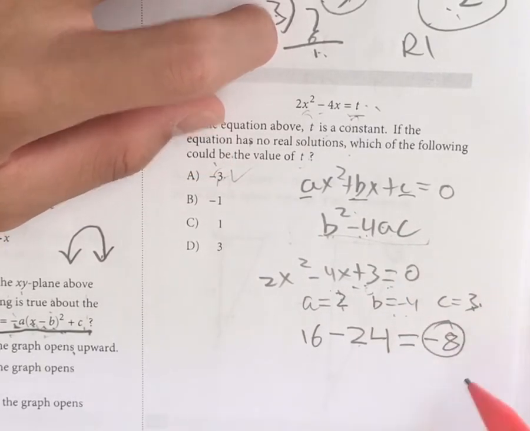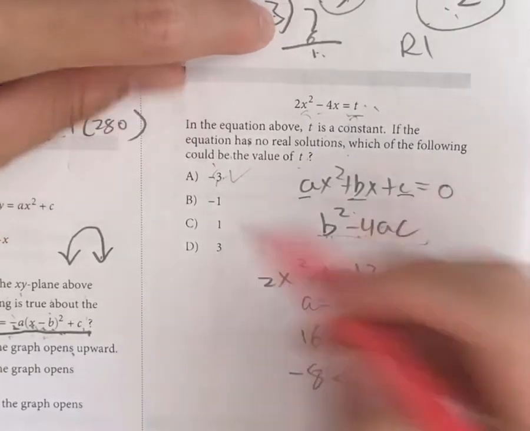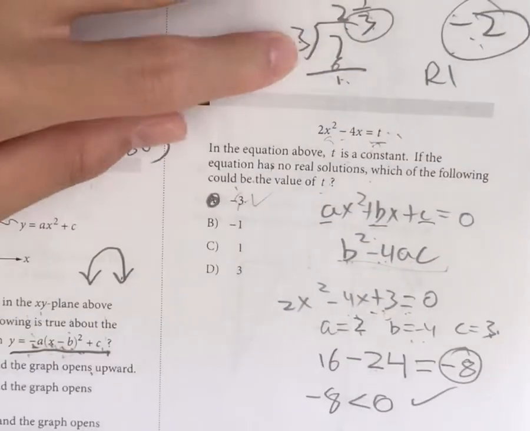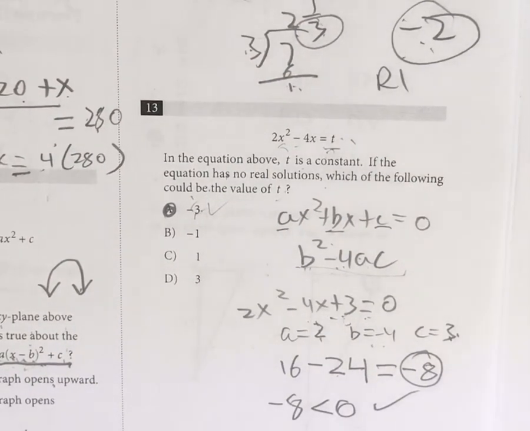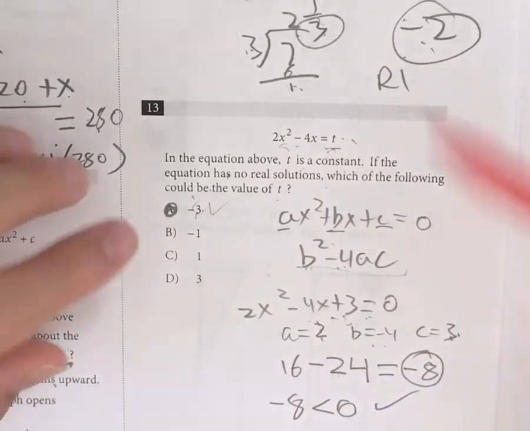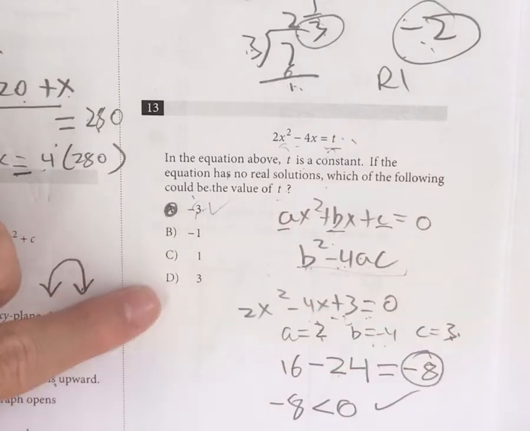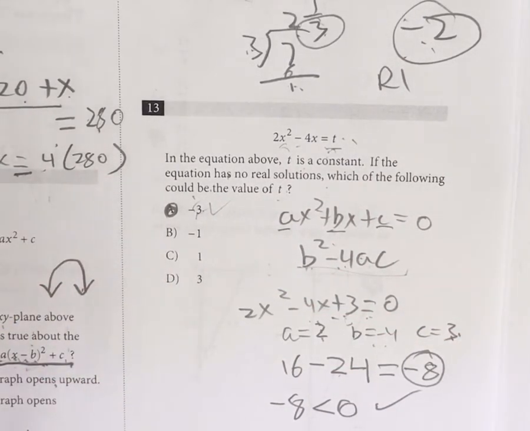And is negative 8 less than 0? Of course it is. So it means your answer is going to be A, because that means there are going to be no solutions to that. And I didn't even know A was going to be the answer. I just used a random value, right? I was just going to do all of them until I got one of them. And that's how you're supposed to do this question. You're just supposed to plug in a number and see which ones work. So, boom. Let's move on.